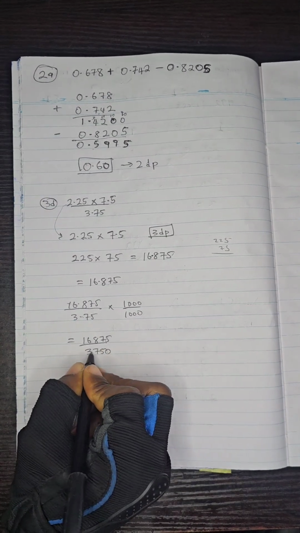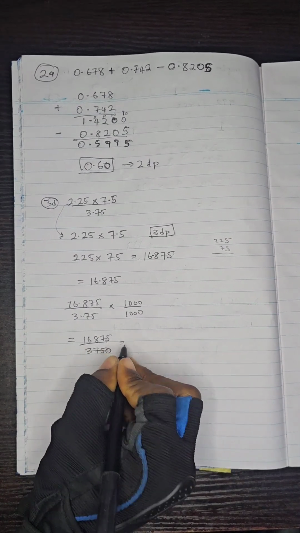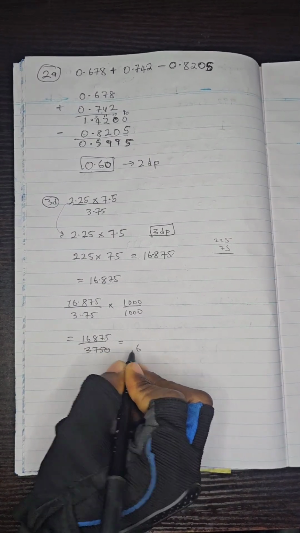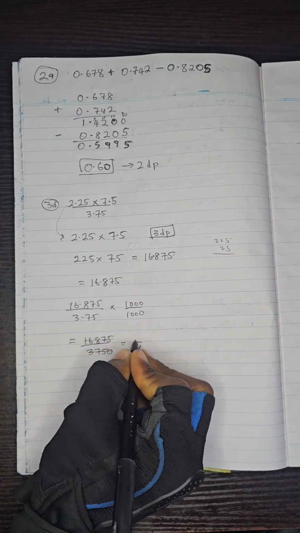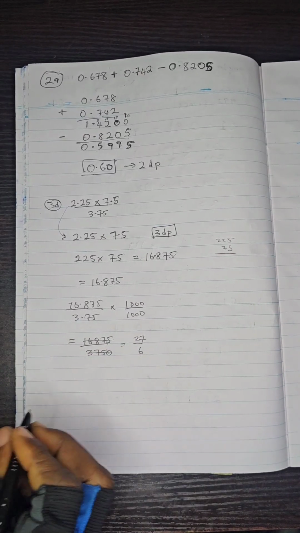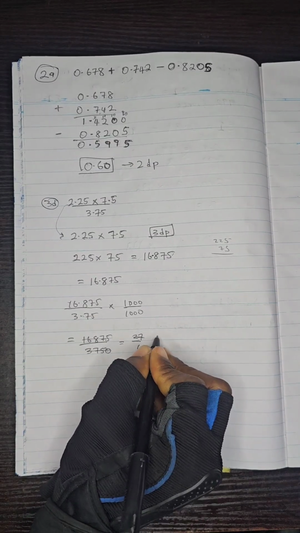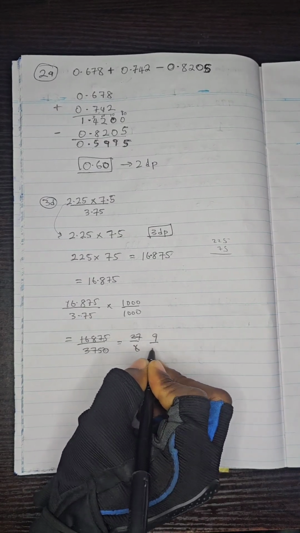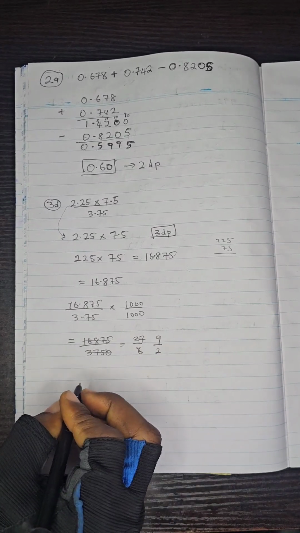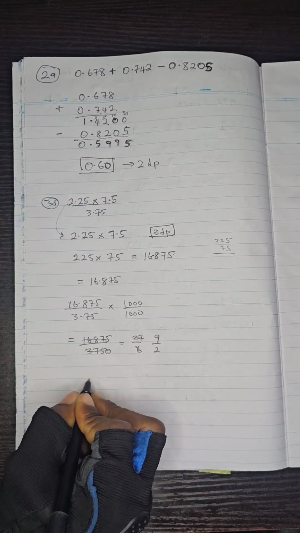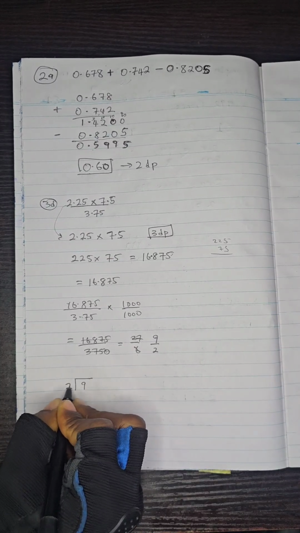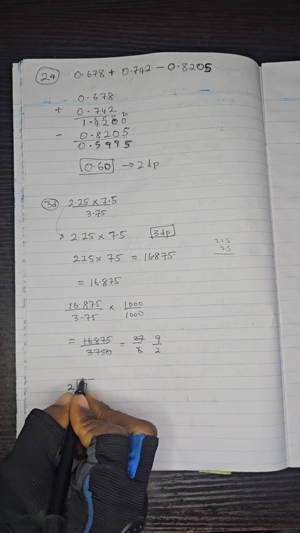So when we divide this, 625 here will give you 6, while 625 here will give you 27, right? 3 here will give you 9, 3 here will give you 2. So we solve using the long division method. 9 and 2. Can 2 divide? Yes. Can 9 divide by 2?